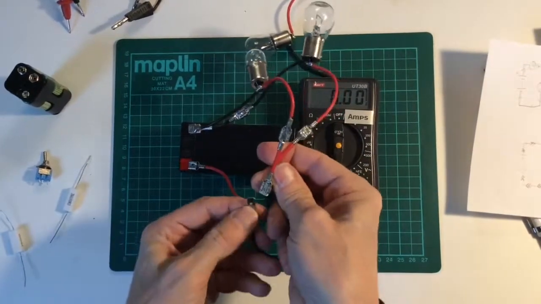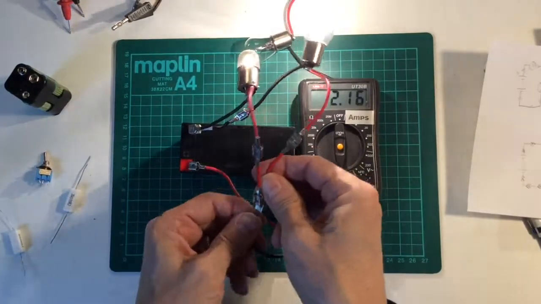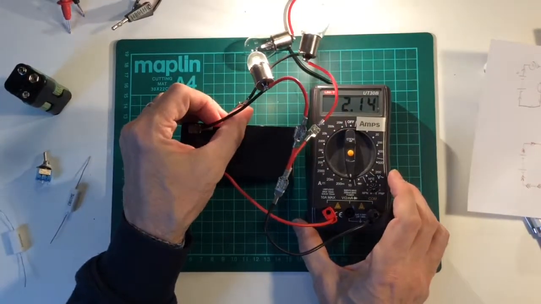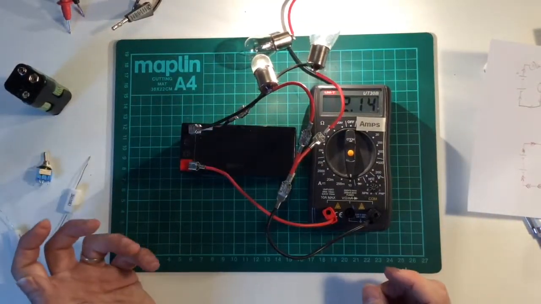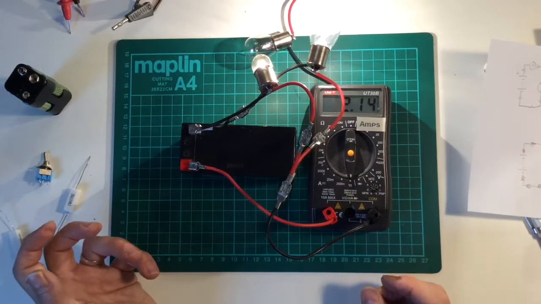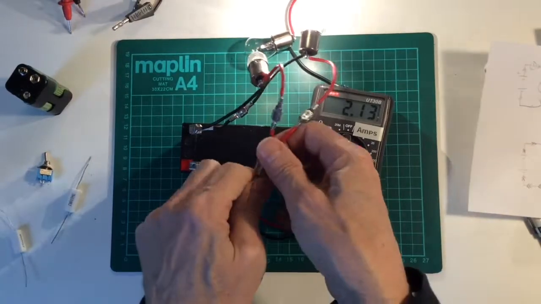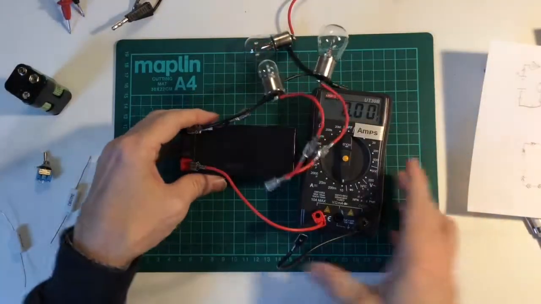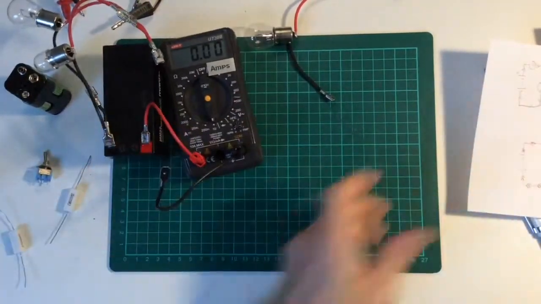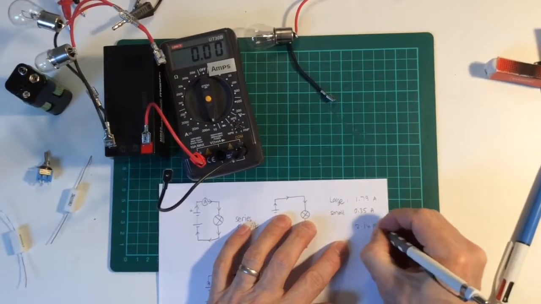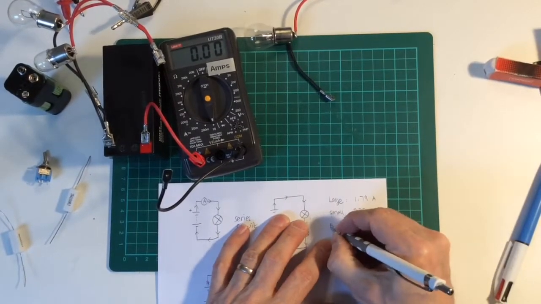My ammeter is now connected in the gap and I get 2.15, 2.14 amps. Let's disconnect that so I can see what I'm doing because it's a bit bright. So that was 2.14 amps together, so both.